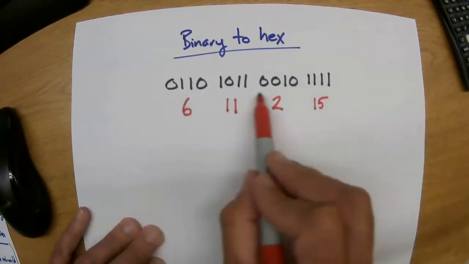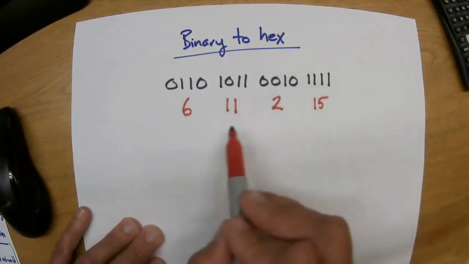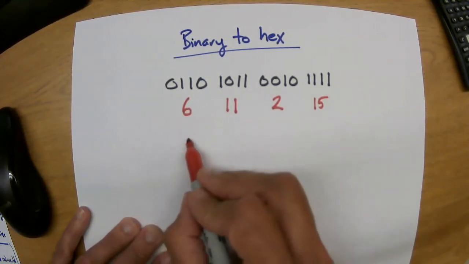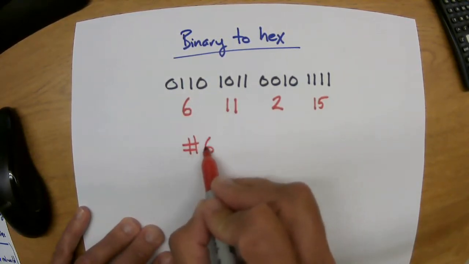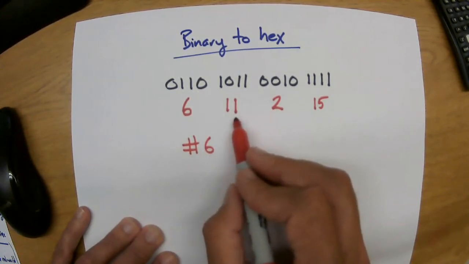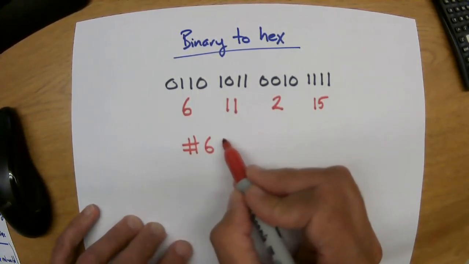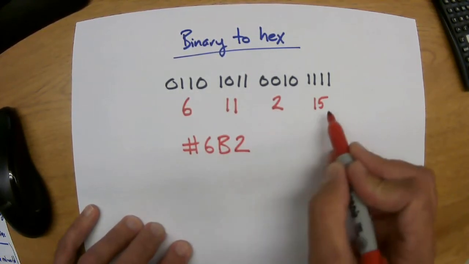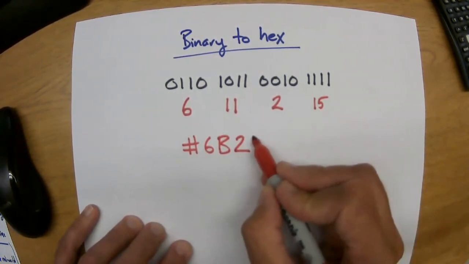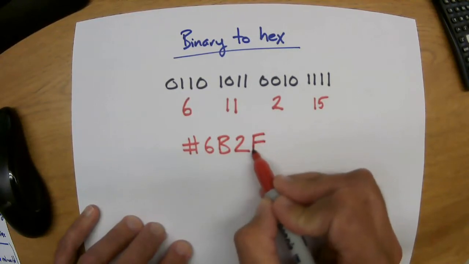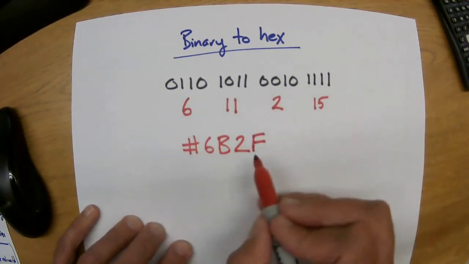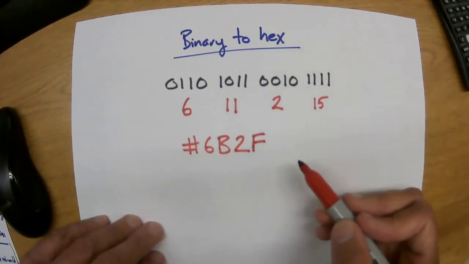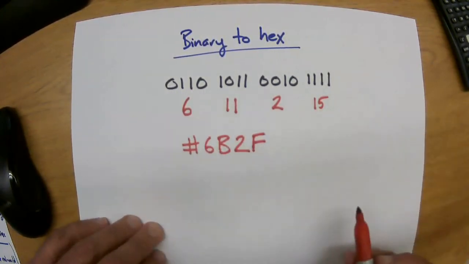All right. So I just took each of these blocks of 4 and converted it to decimal. And now, when I write it as hex, it's going to be a 6. And remember, we have a symbol for an 11. A is 10, so that would be a B. And a 2 comes down. And a 15 is the symbol F. So it's real easy to take binary and convert it to hexadecimal, without thinking about how large that number actually is.